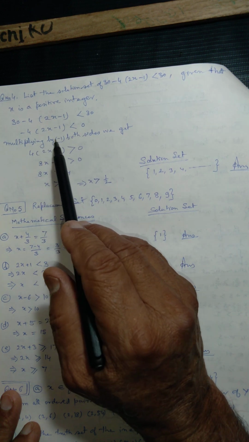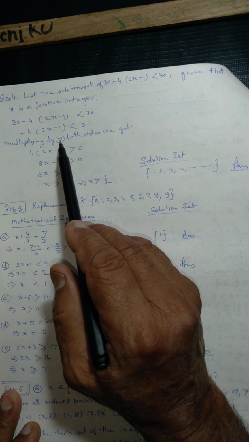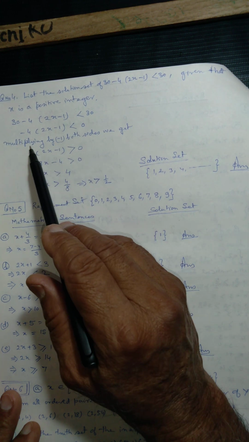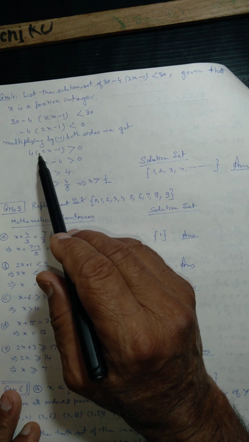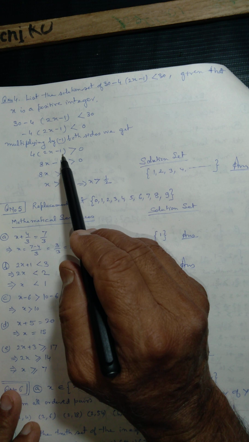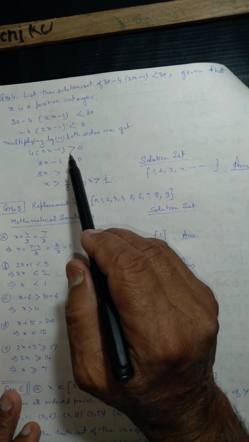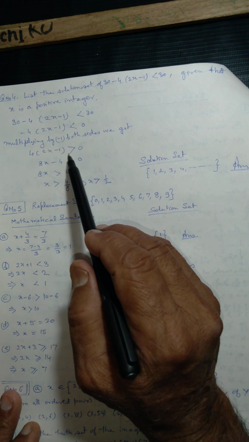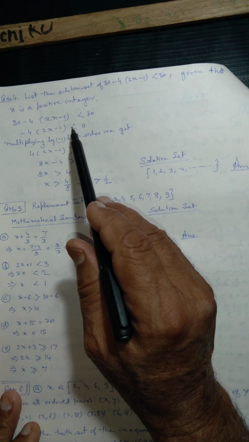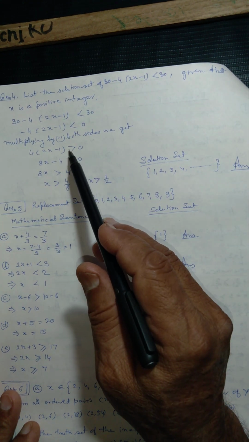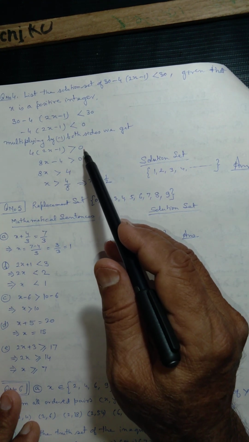Now multiplying both sides by minus 1 we get 4 in bracket 2x minus 1. Now here the sign of inequality will be changed because I have multiplied by minus 1. So previously it was less than, now it has become greater than 0.